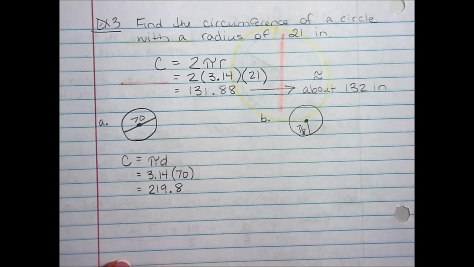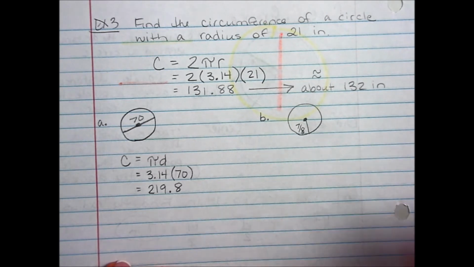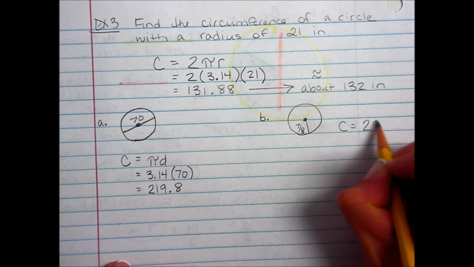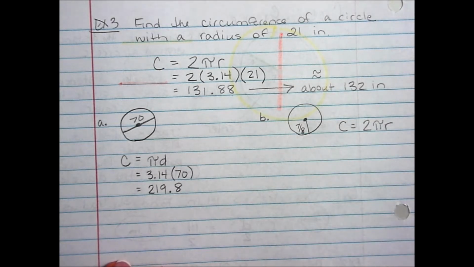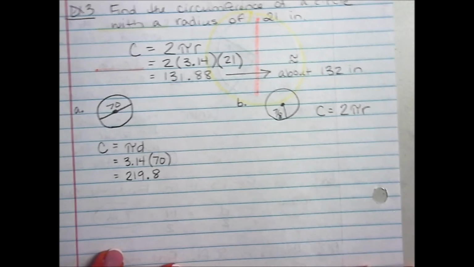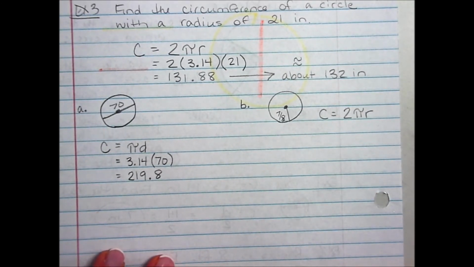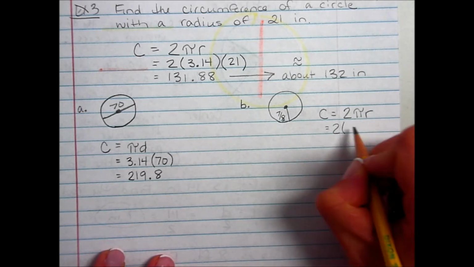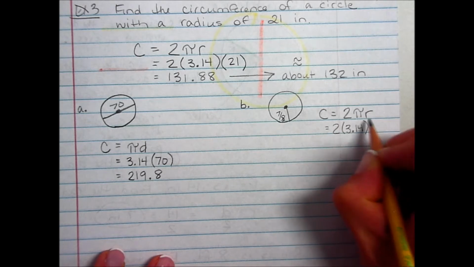C equals 2 pi times radius. 2 pi r, because it gave me the radius. Okay, so now we'll plug in. What's pi? 3.14. Okay, and the radius? 7/8.